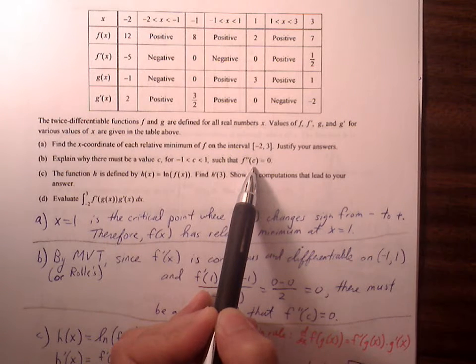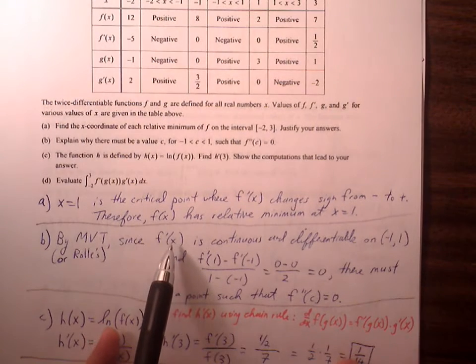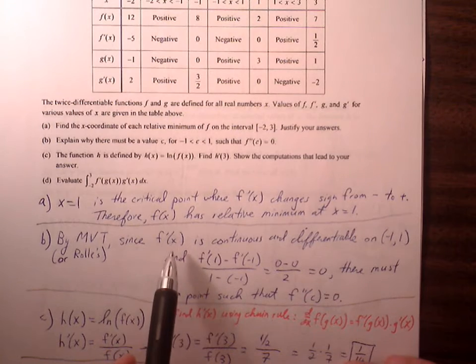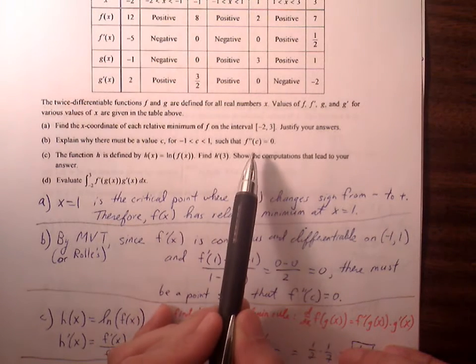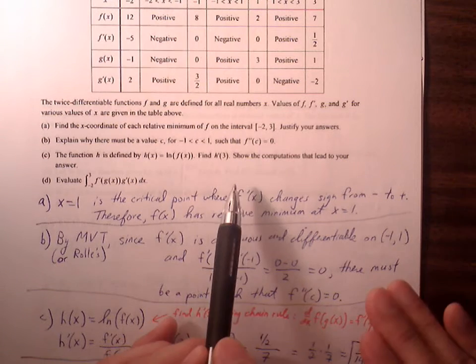With the mean value theorem or Rolle's theorem, we can say that since f of x is continuous and differentiable and our endpoints produce the same y value, we know f prime of c is equal to 0. And we can also apply that from the first derivative to the second derivative.